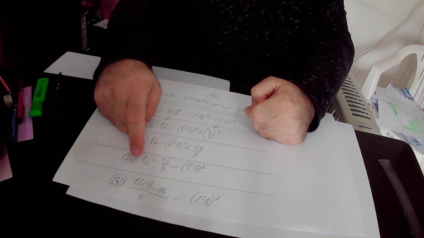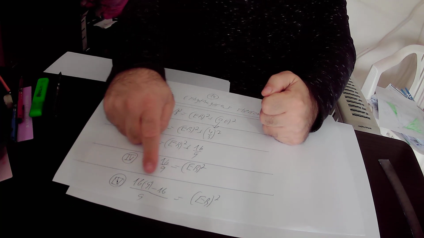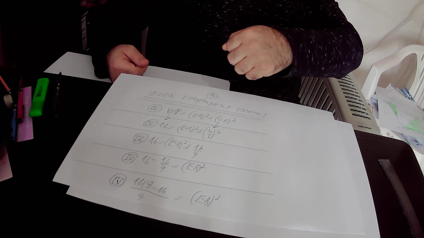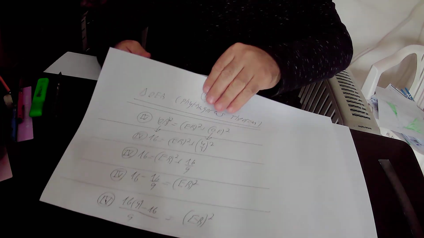In total we found out that (16 times 9 minus 16) over 9 equals EB squared. 16 times 9 minus 16 is 16 times 8.